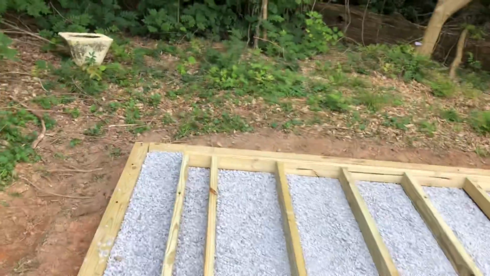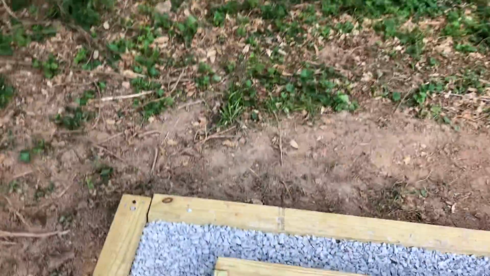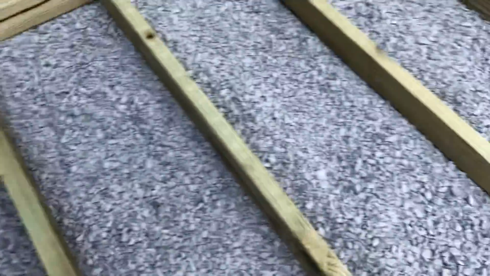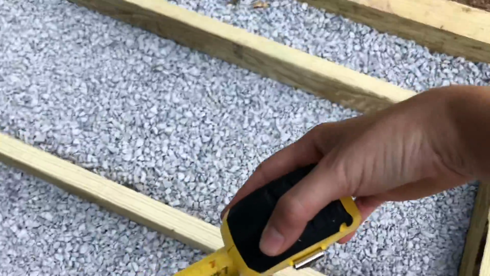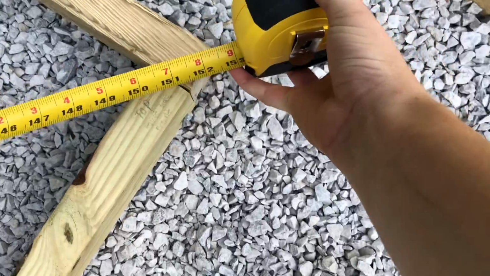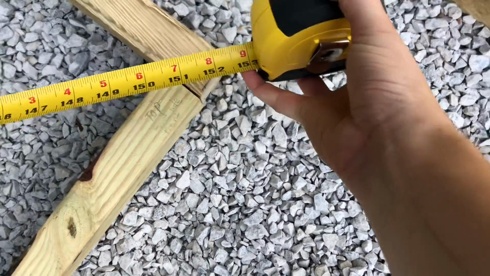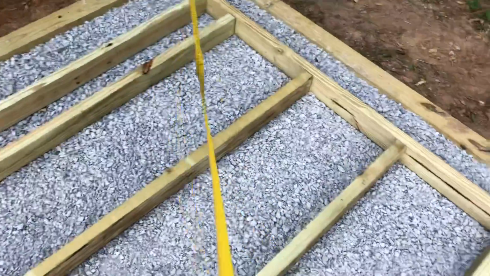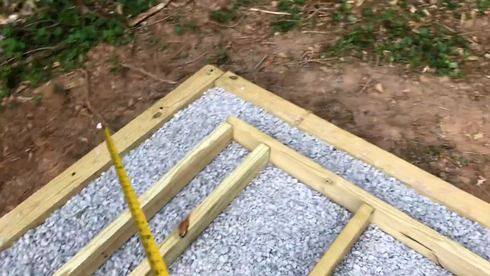So what I'm going to do is, and I've already done this a few times and made a few adjustments, I'm going to start at one corner and go to the opposite corner. It's hard to do with one hand. And see what that length is. It's currently about 152.5. All right, so now we're going to check the other corner and see if it is also 152.5.